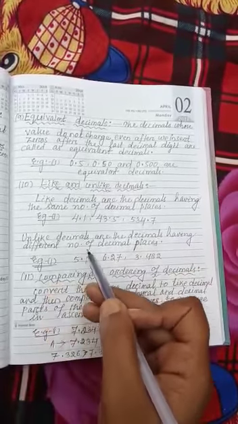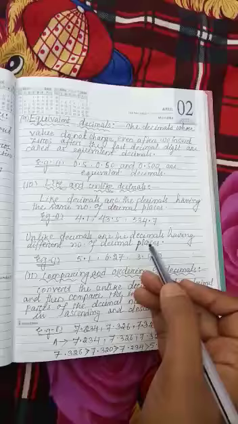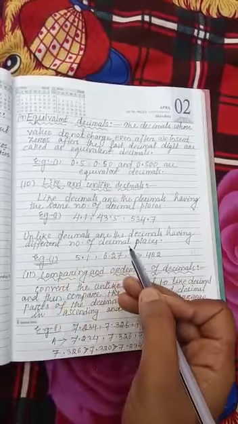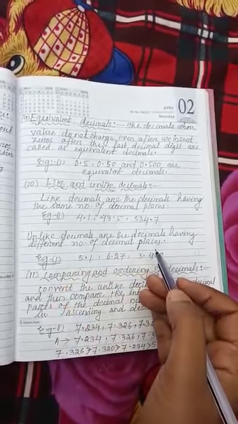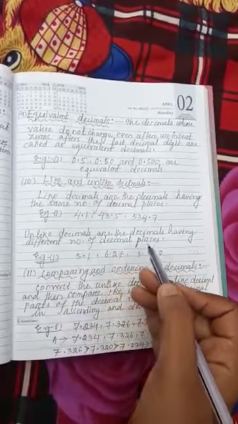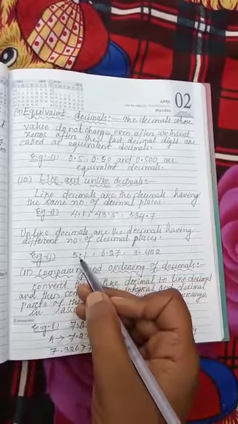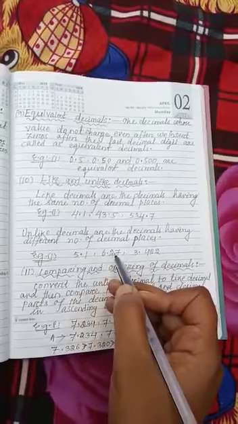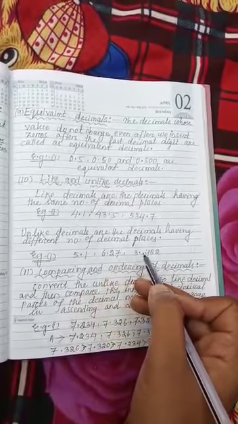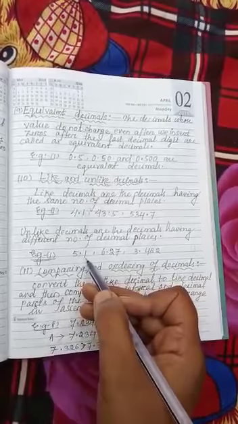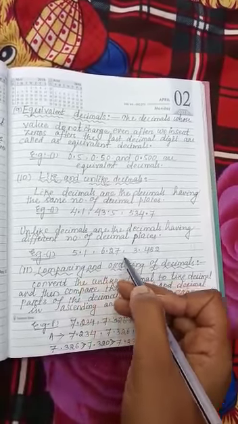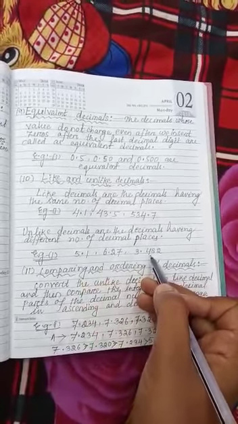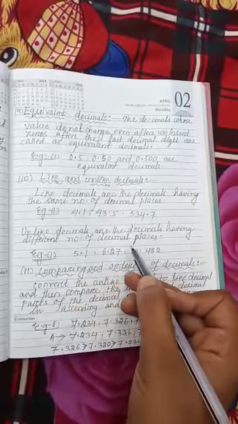Then unlike decimals are the decimals having a different number of decimal places, or you can say they do not have the same number of decimal places. For example 5.1, 6.27 and 3.482. Here the decimal place is 1, 2 and 3. That's why these are called unlike decimals.